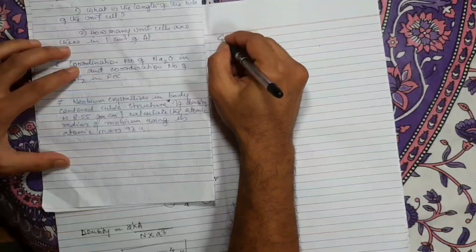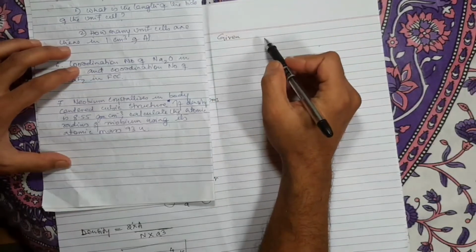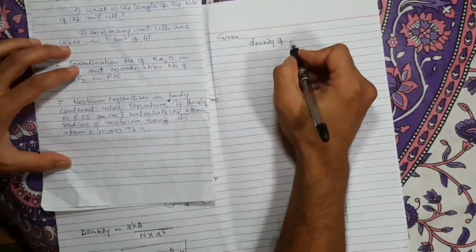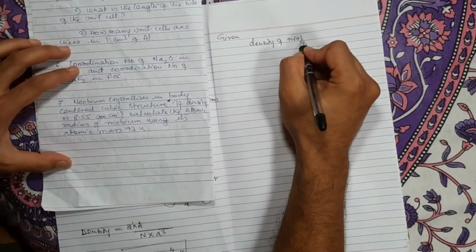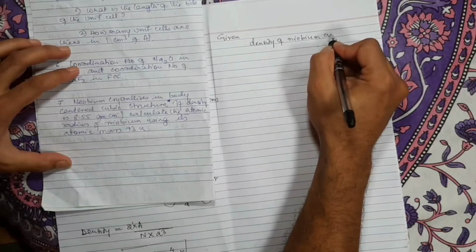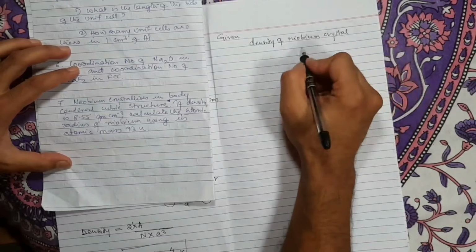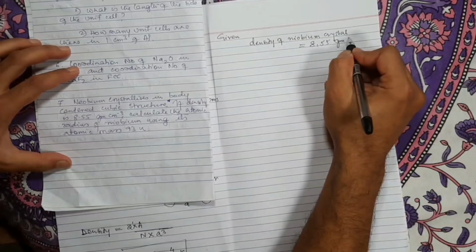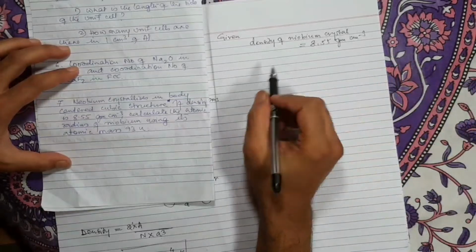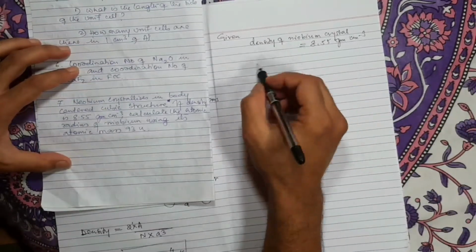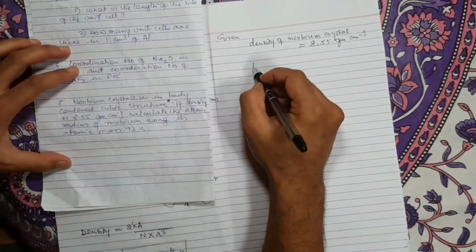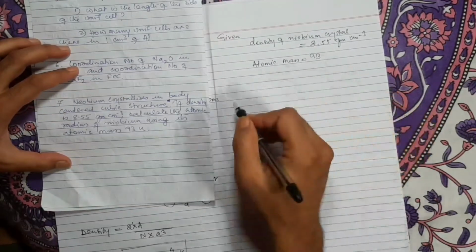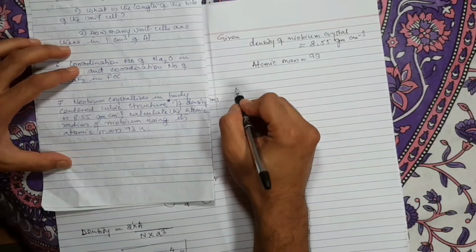So, what is given to us? We've got density of niobium crystal or its unit cell is how much? 8.55 grams per centimeter cube. So that's the density. It's also given that it is BCC, and atomic mass is how much? 93. Okay, so let's start with the formula of density.